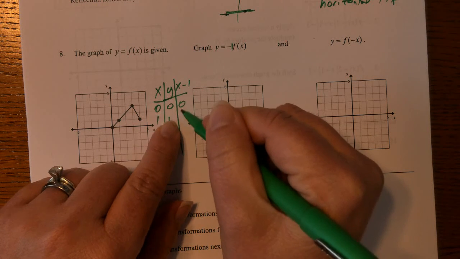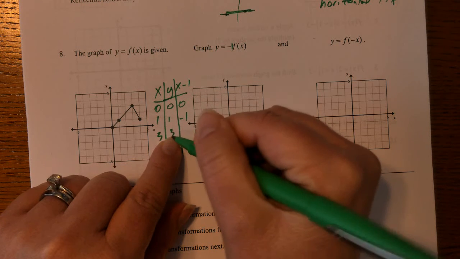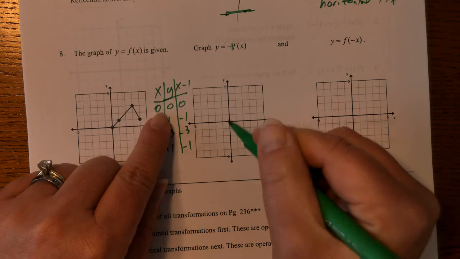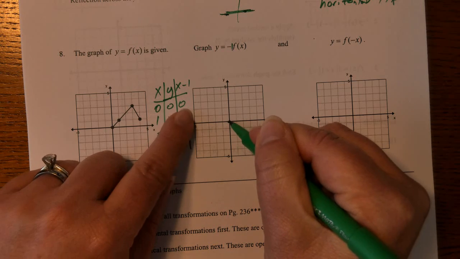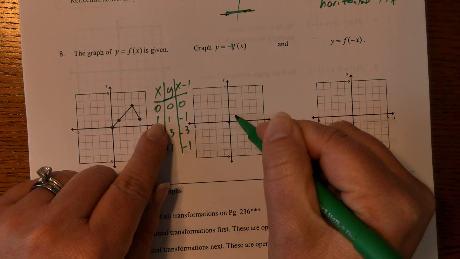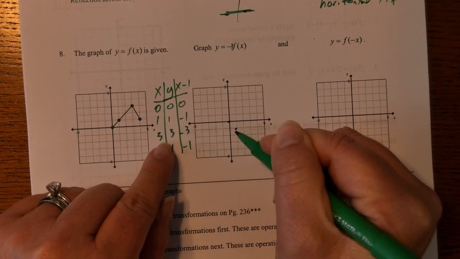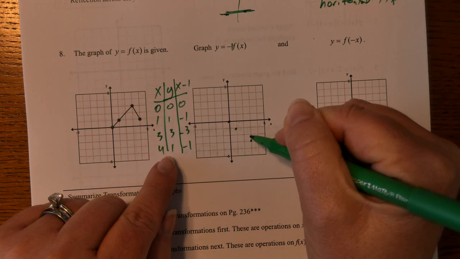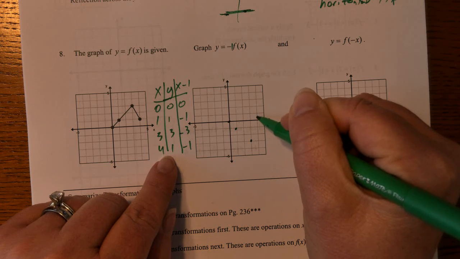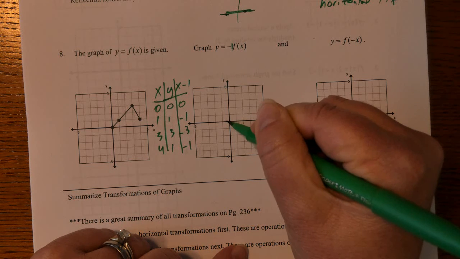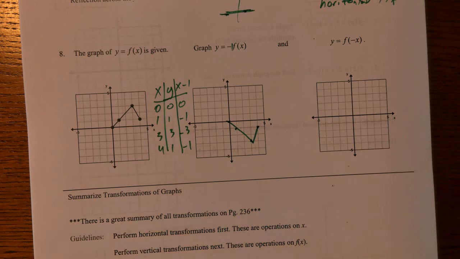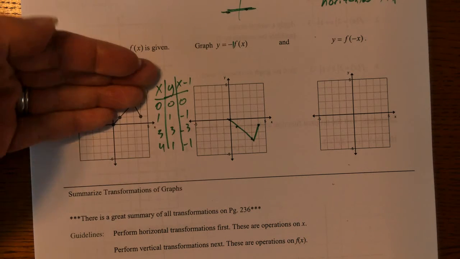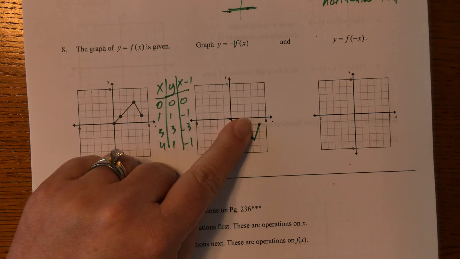0 times negative 1 is 0. 1 times negative 1 is negative 1. 3 times negative 1 is negative 3. 1 times negative 1 is negative 1. So the point that used to be at 0 is still at 0, 0. The point that used to be at 1, 1 is now at 1, negative 1. The point that used to be at 3, 3 is now at 3, negative 3. And the point that used to be at 4, 1 is now at 4, negative 1. When I connect those points in order, notice what happened. Do you see how it took this picture and flipped it over, reflected it over the x-axis?